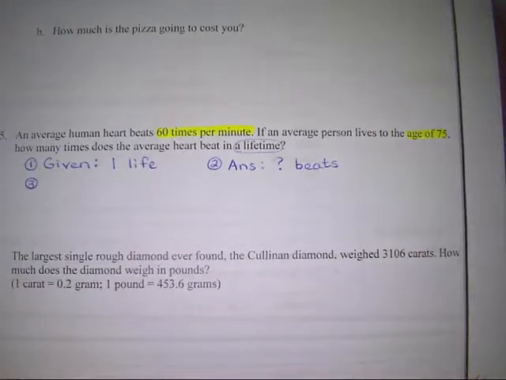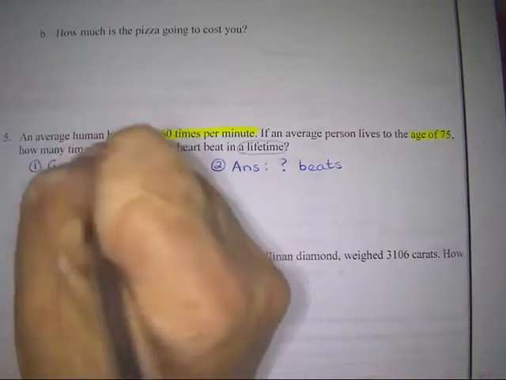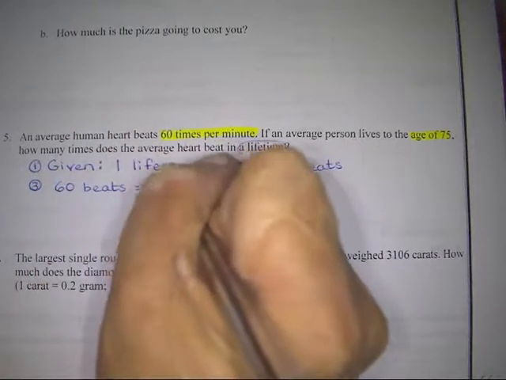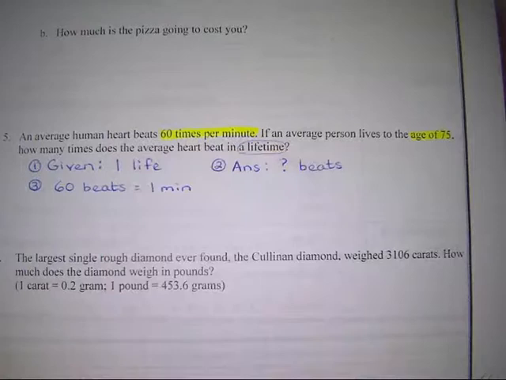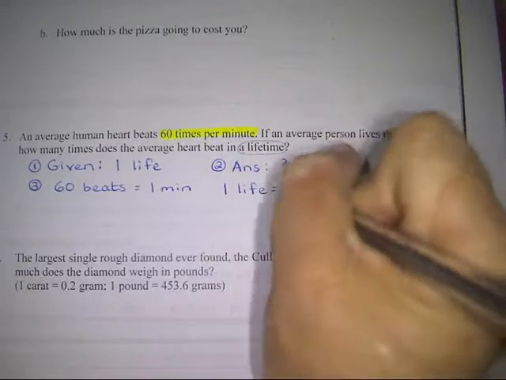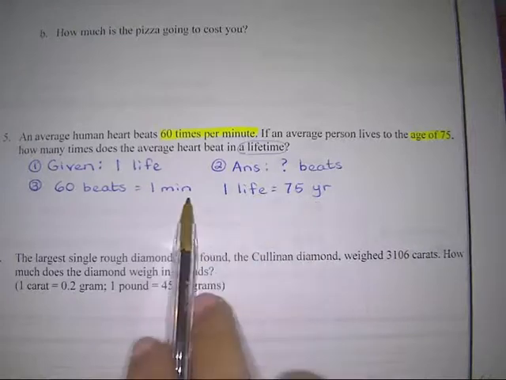So now I know that there are 60 beats for 1 minute. And I also know that one person's life, one life, is 75 years. It looks like I have to somehow get from years to minutes, right?